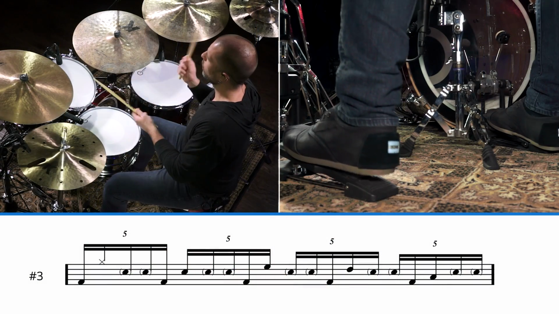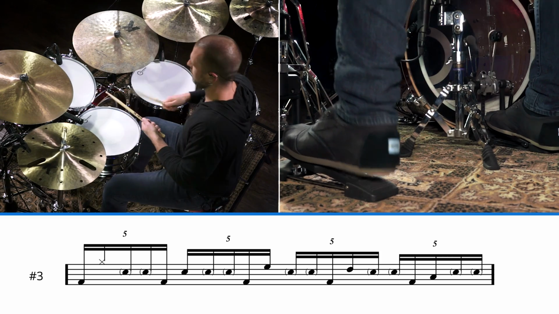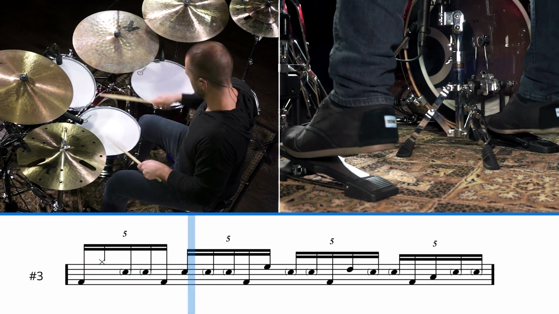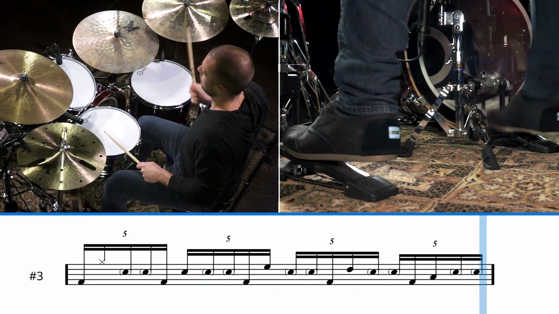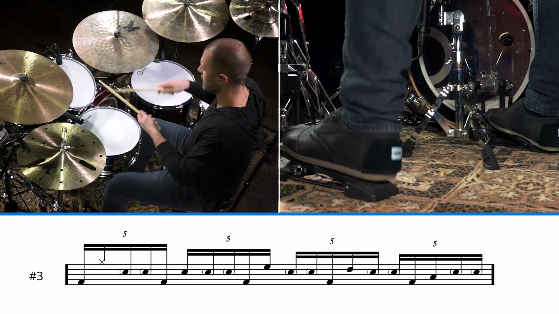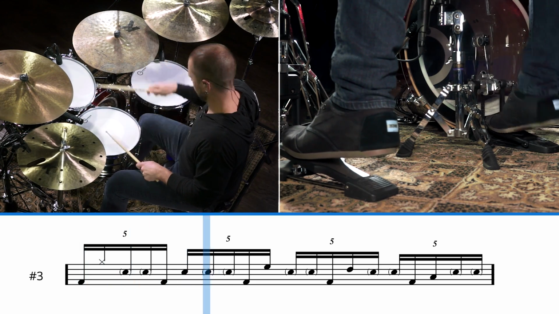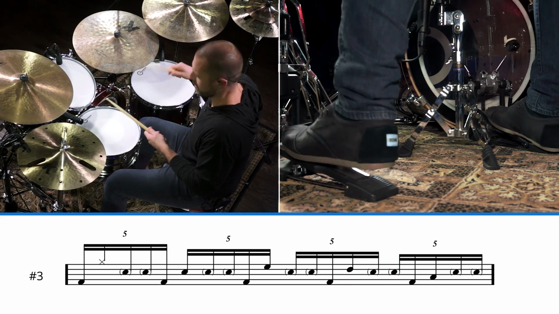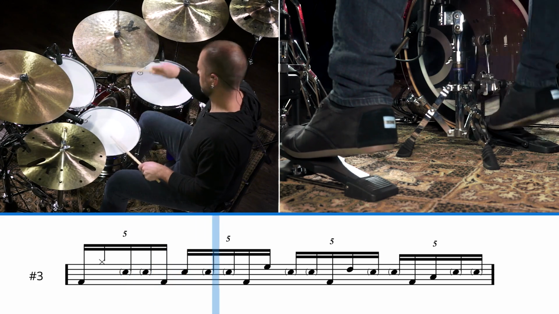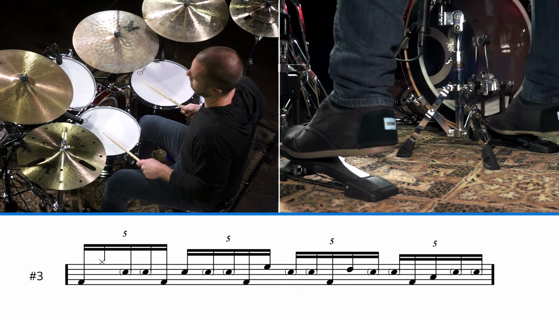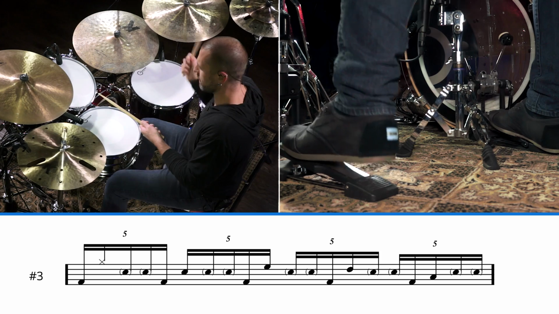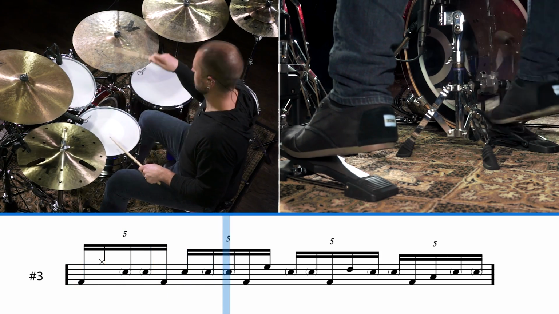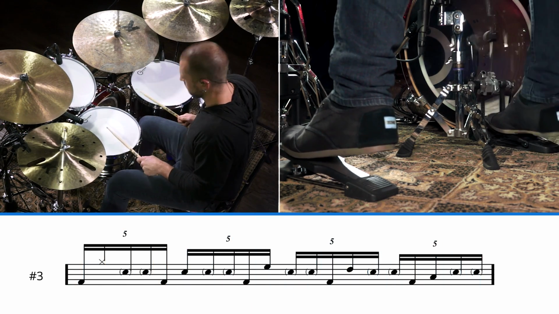Now let's put that with a click and let you see what it sounds like. Last but not least, we're going to put that with a groove.